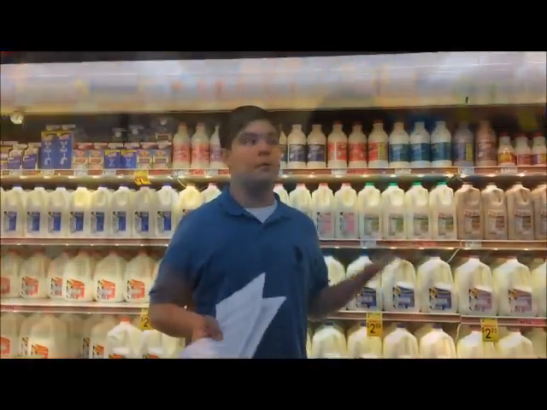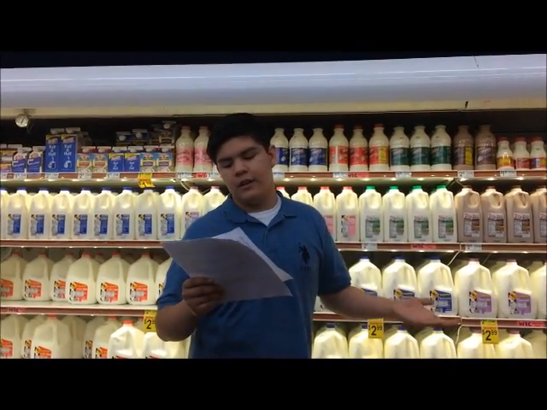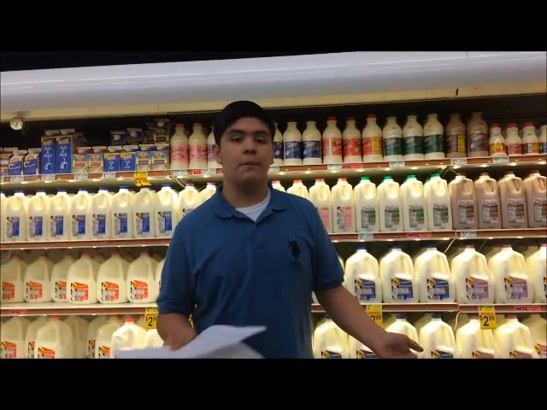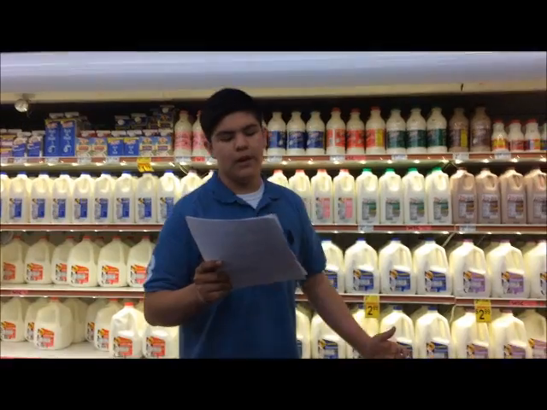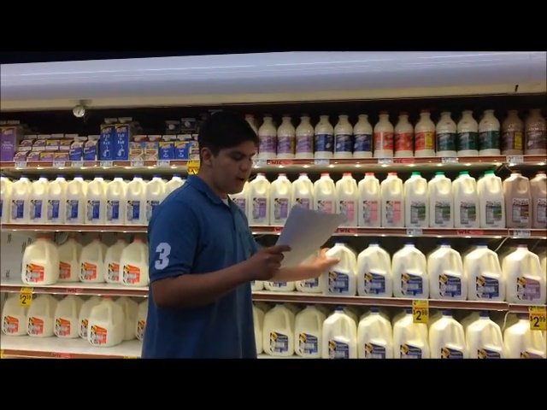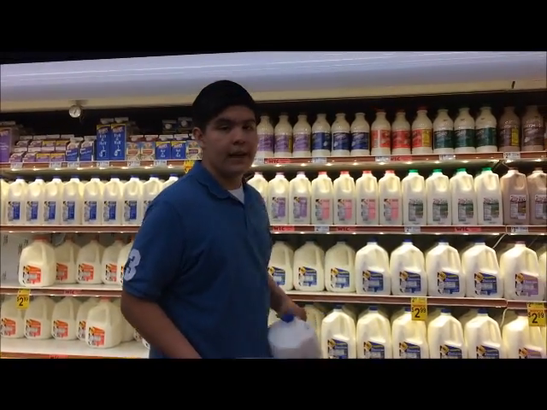For calcium, we are here in the milk section, the dairy section, because of milk. Now, calcium is a reactive silvery metallic element found in group 2 of the periodic table, and it's represented by Ca as well. Now, calcium can be found in milk, such as this, in about 305 milligrams per cup. Like this milk right here.